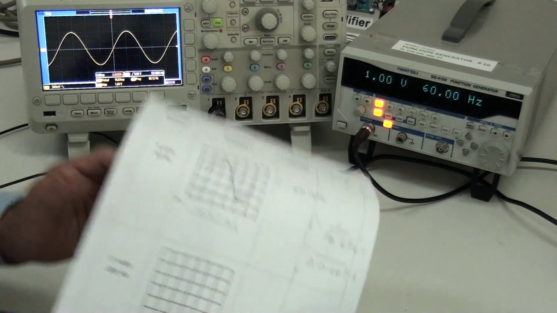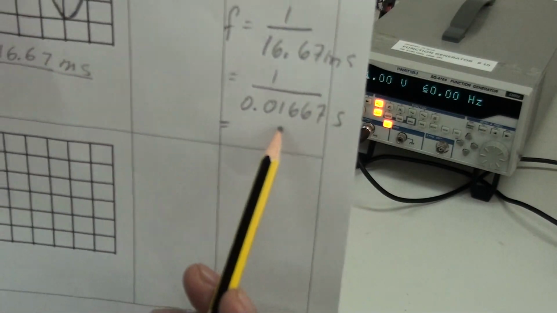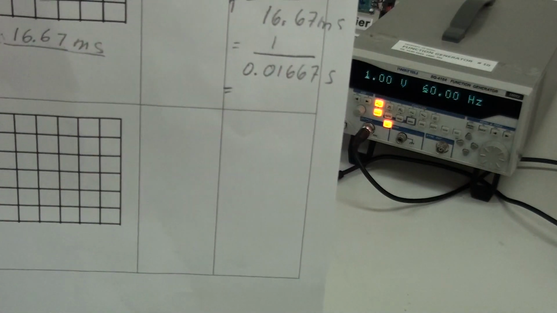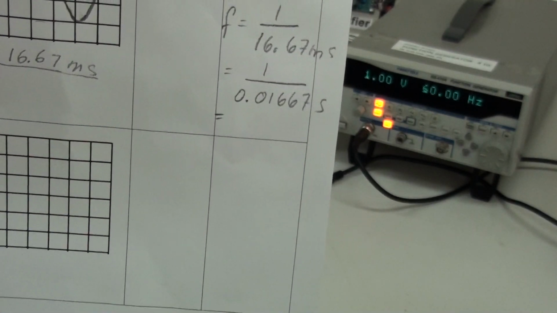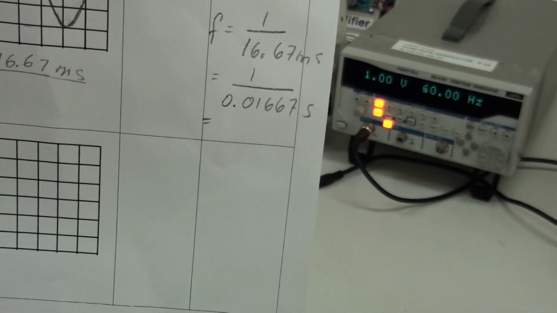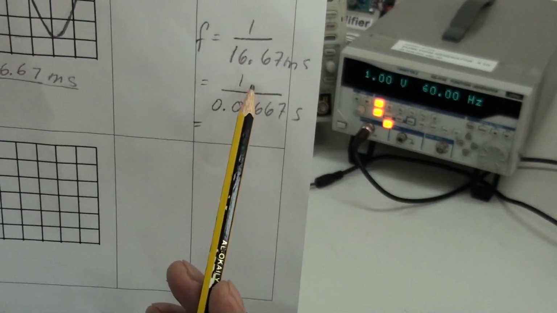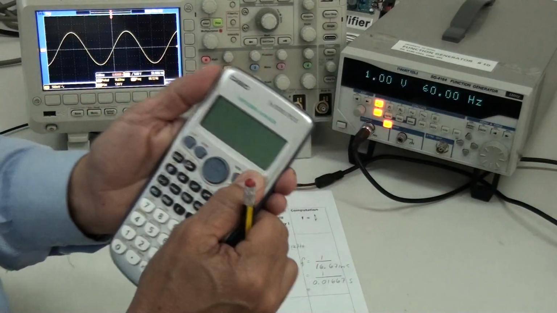We need to convert this millisecond to second, and we are going to use a calculator. You know how to convert millisecond to second, you just divide this by 1000.